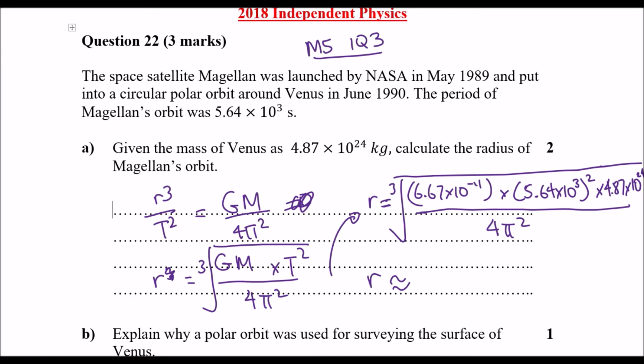Don't forget to put your powers in brackets in your calculator. Okay, so I get an orbit of 6396627.912 meters.